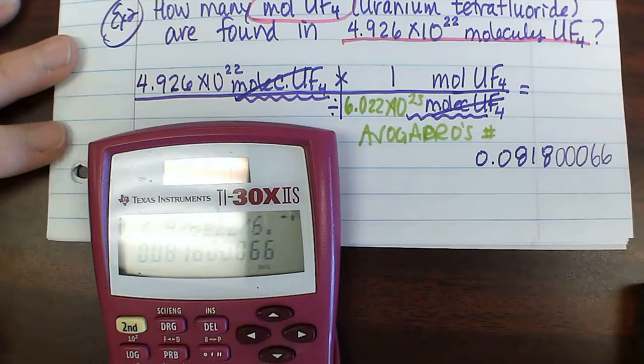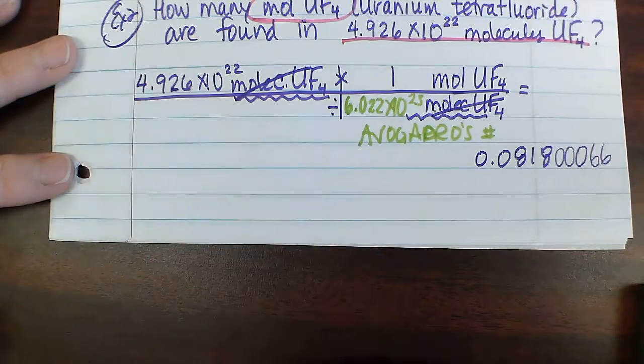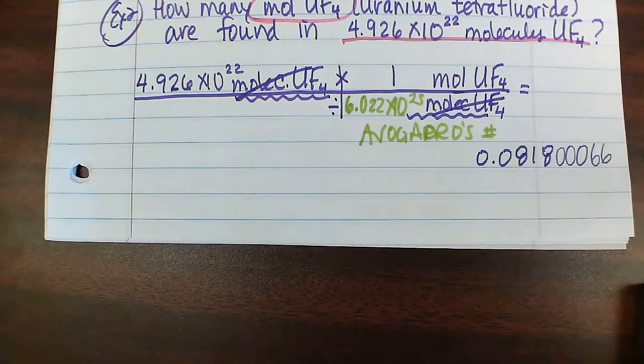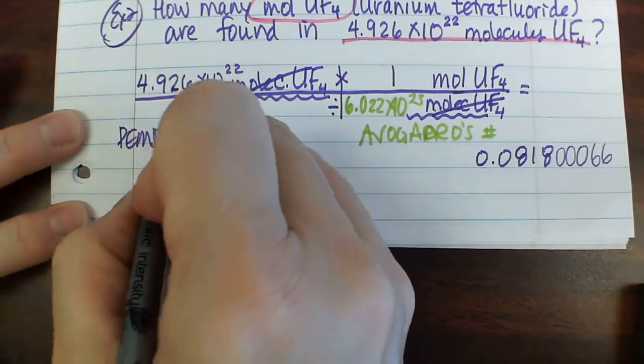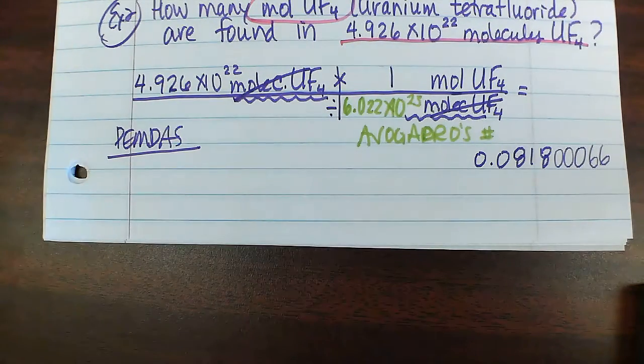You have to use the E button when you're doing this, when you're dividing. Why? PEMDAS. If you do not use the E button, your calculator thinks you want to multiply and then divide, and your answer is huge and a hot mess.